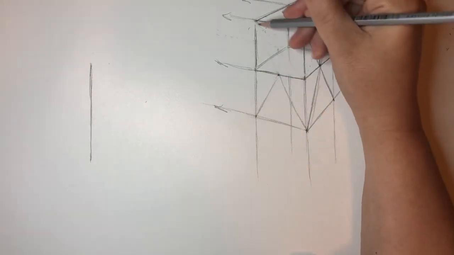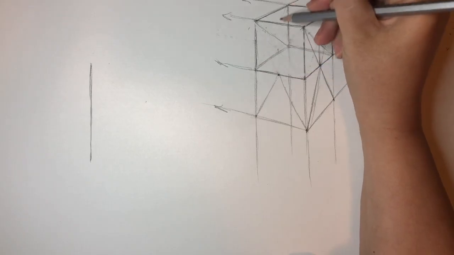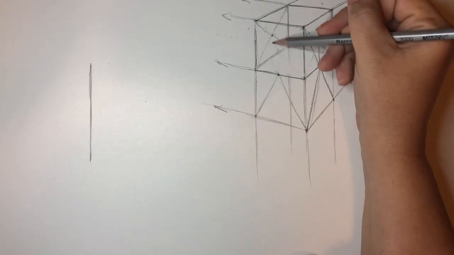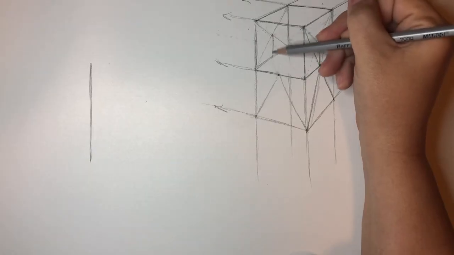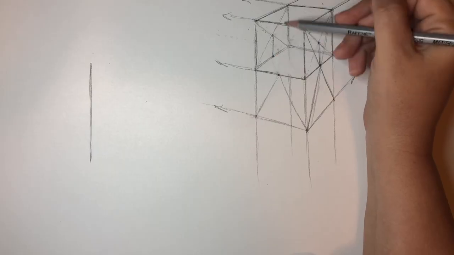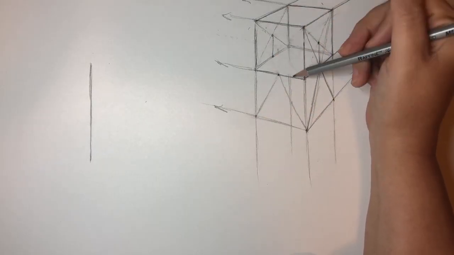So I'm going to X this plane. Find the center point and drop that down with a vertical line. And then now I've found the center of this new plane, which is going to be the doubled side.